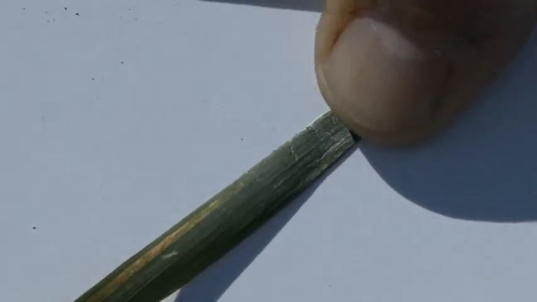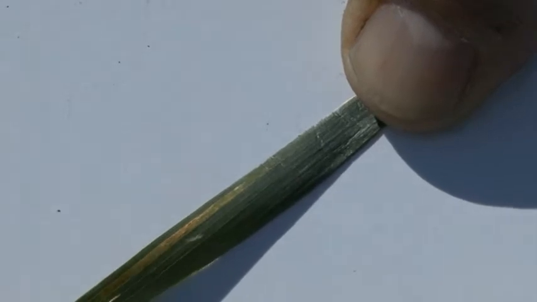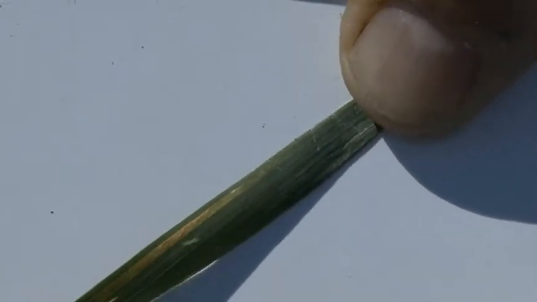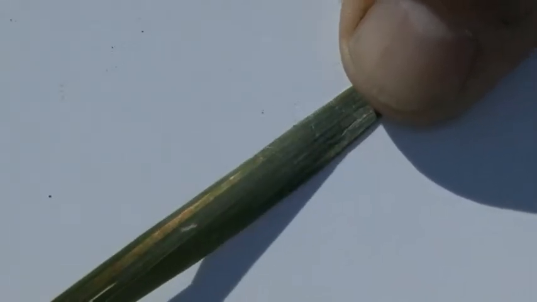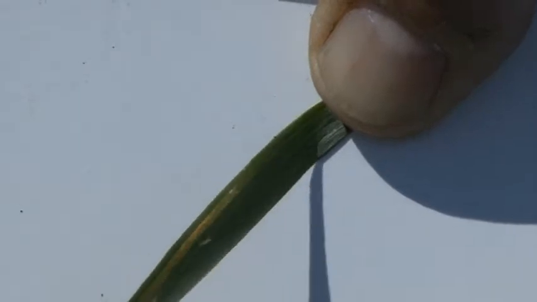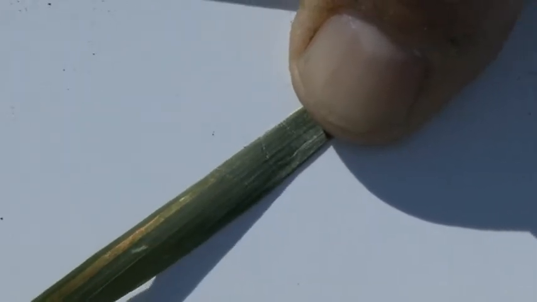Some varieties are pretty tolerant. Hatcher is showing good tolerance to it yet, and I have not seen a breakdown in Hatcher to stripe rust. There are some varieties that are susceptible, and so this came off of a leaf of TAM 111, and it gets it. And so if you've got some of the susceptible varieties out there, you're going to have to consider spraying if stripe rust is an issue in those fields.